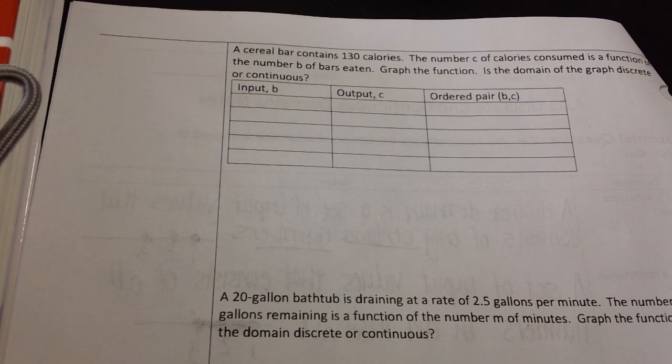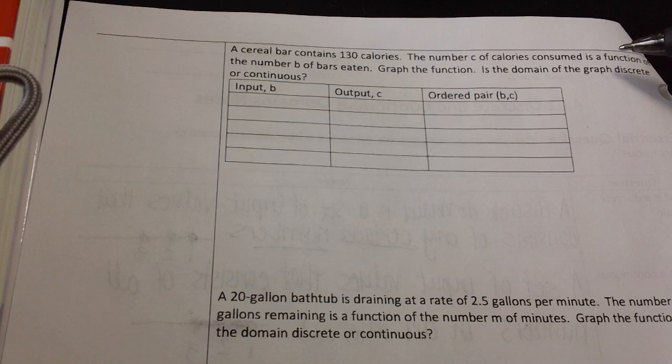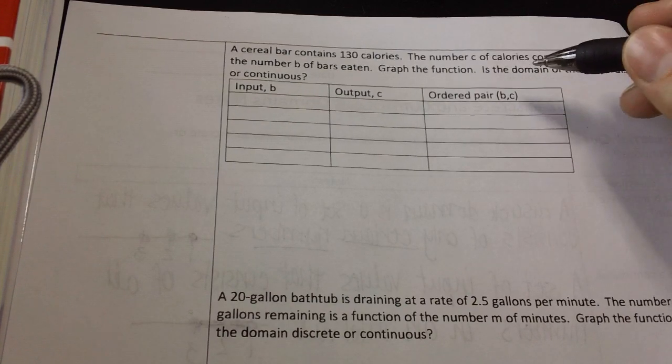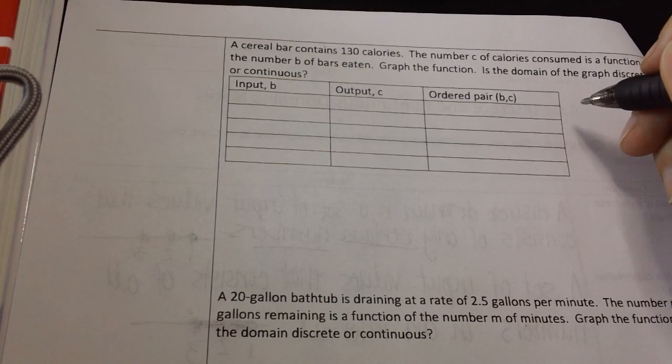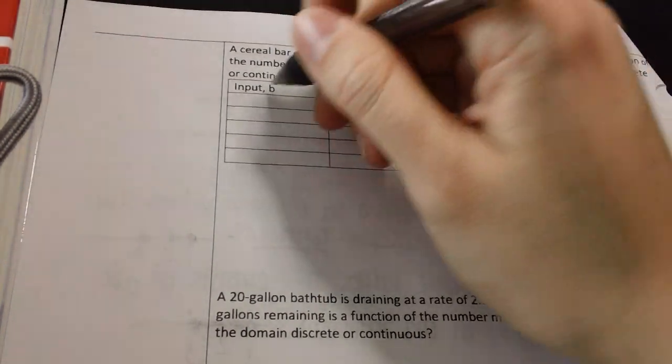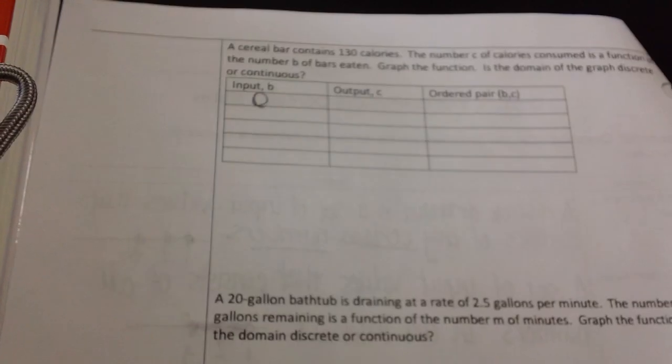So if my cereal bar contains 130 calories and the calories consumed is a function of the bars eaten, I would have an equation that says, okay, if I eat 0 bars, how many calories would I eat?